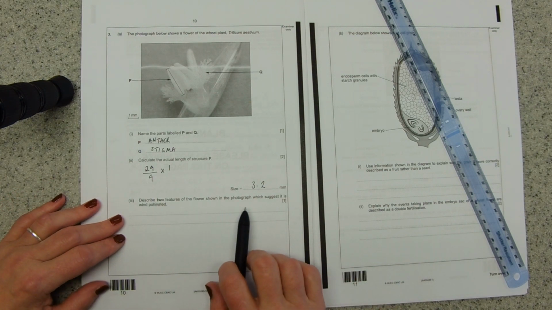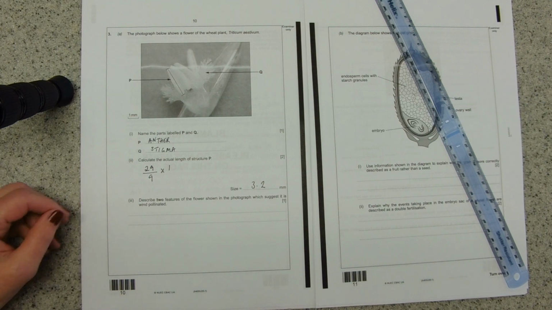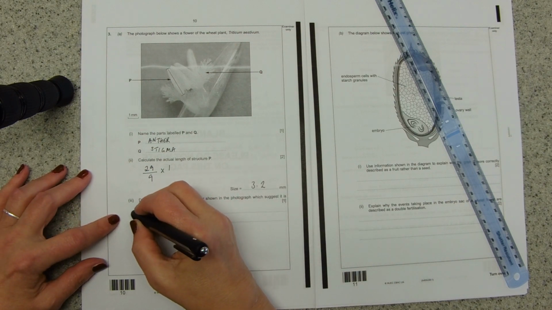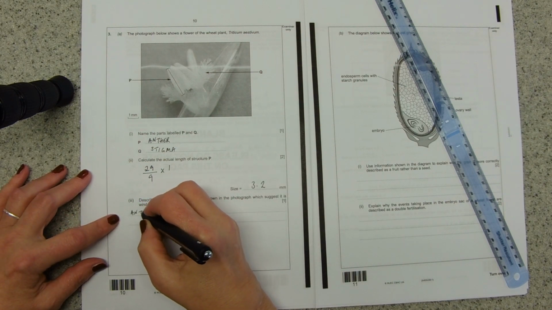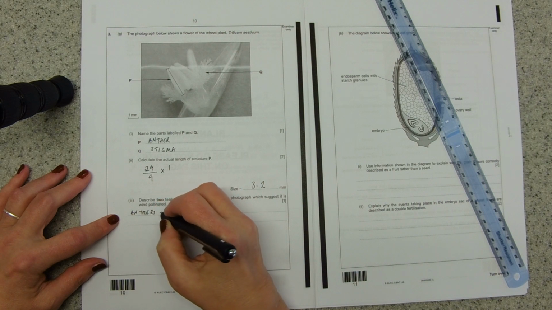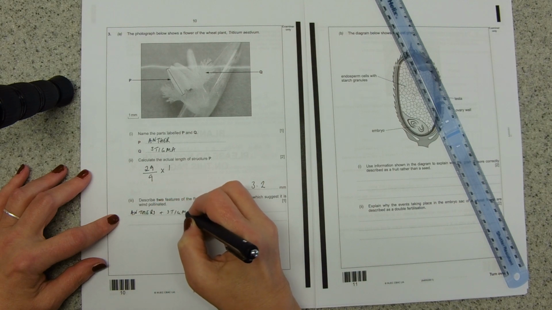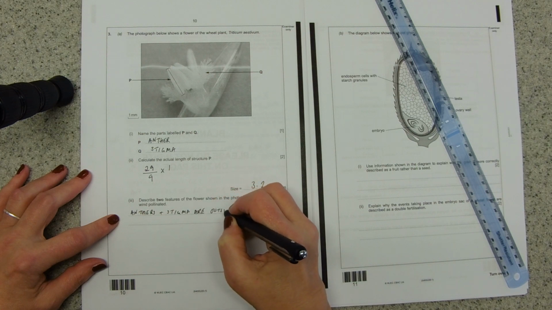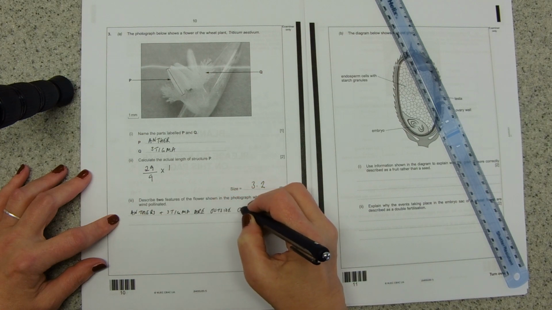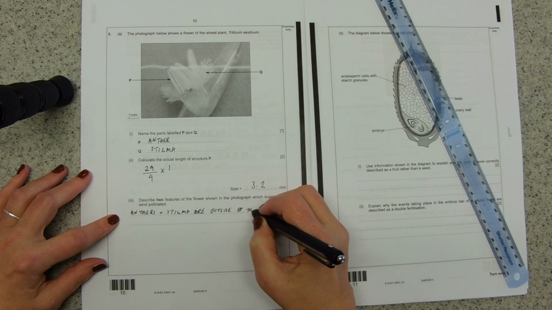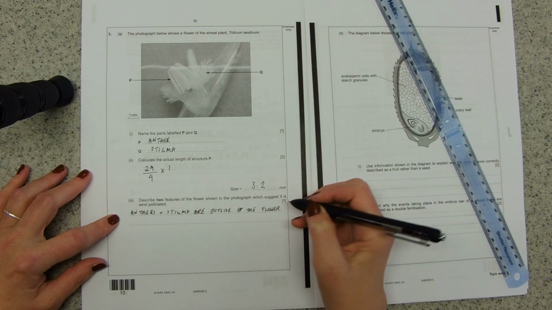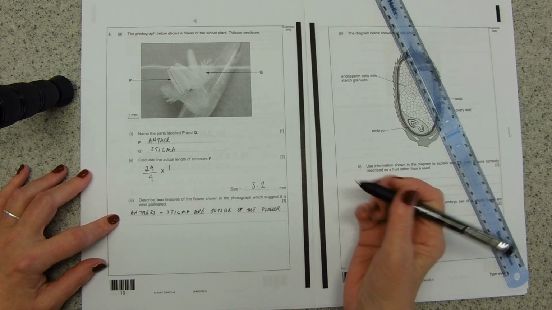Describe 2 features of the flower which suggest that it is wind pollinated. So obviously you can't just go, oh, everything hangs out. But we can put that they're outside the flower. So anthers and stigma are outside of the flower. I'm also not going to write dangling in the breeze.